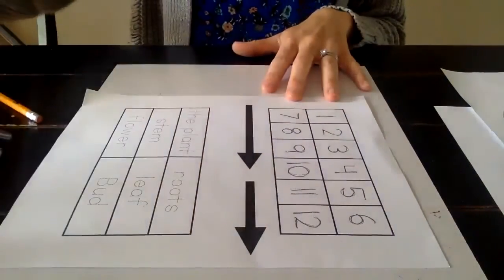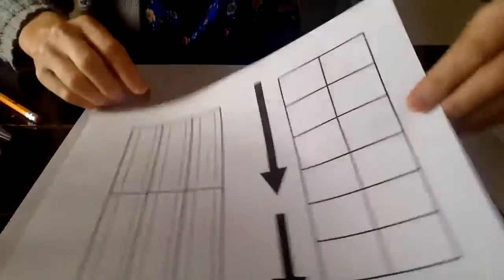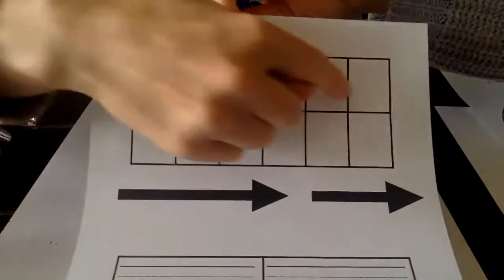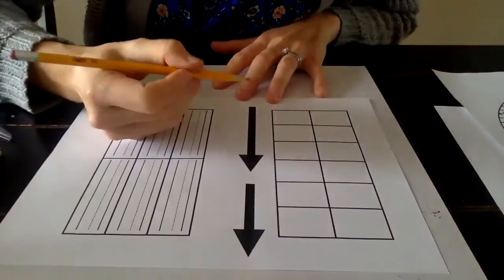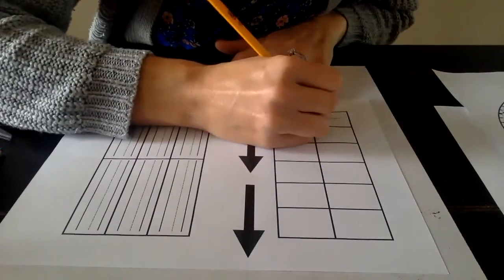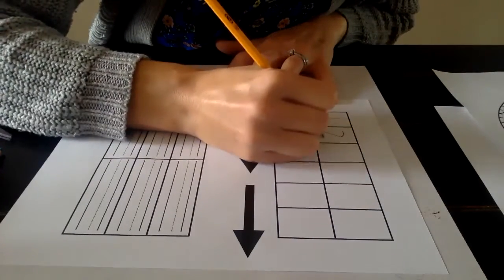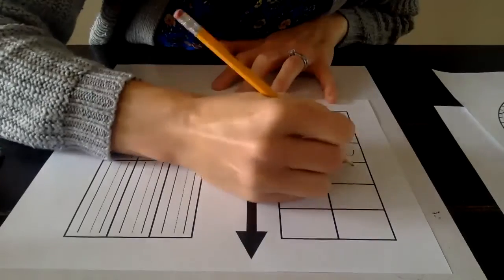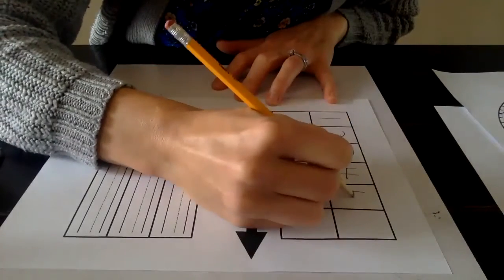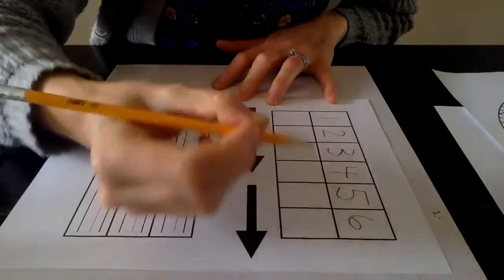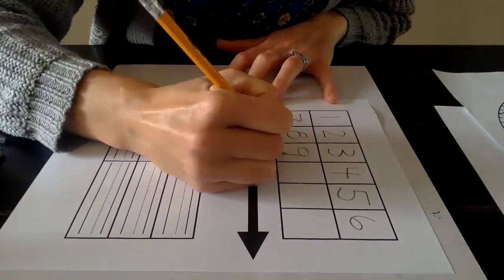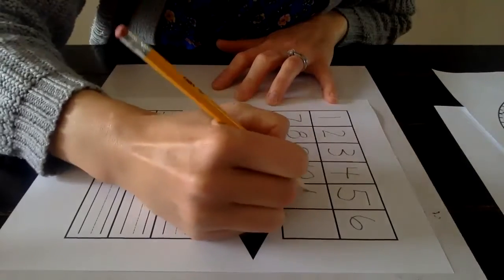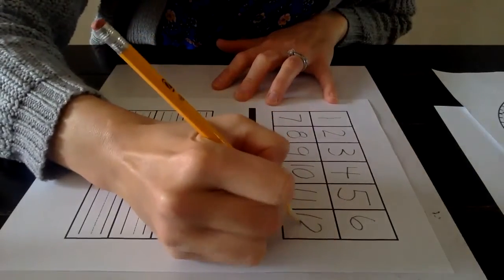I'm going to take my other sheet. So if you have the one that doesn't have any numbers in it, we're going to do the same thing, but without tracing. We're going to write our own numbers in here. So help me count. 1, 2, 3, 4, 5, 6, 7, 8, 9, 10, 11, and 12.